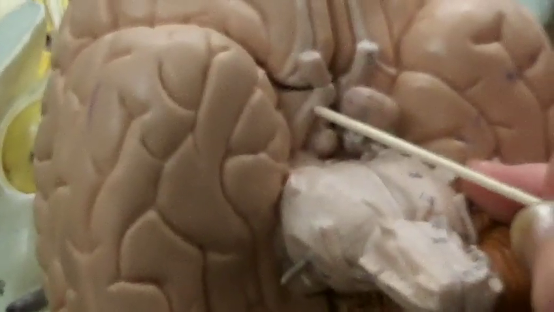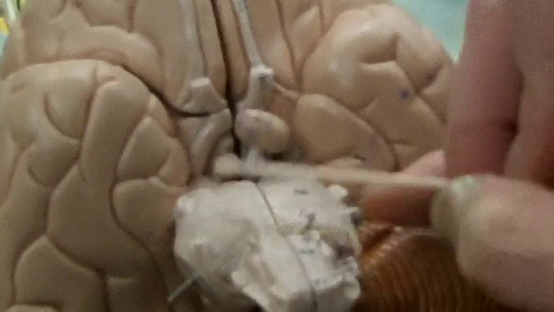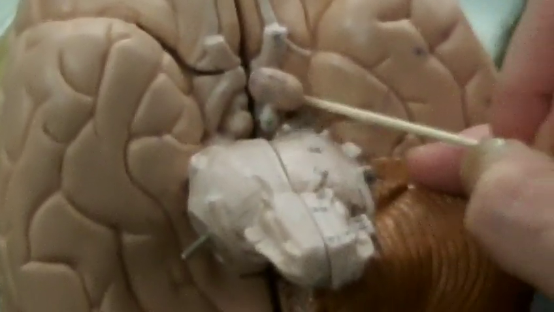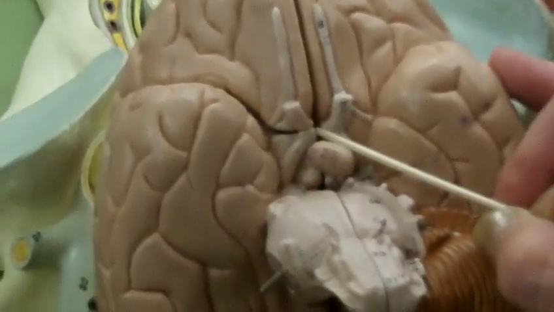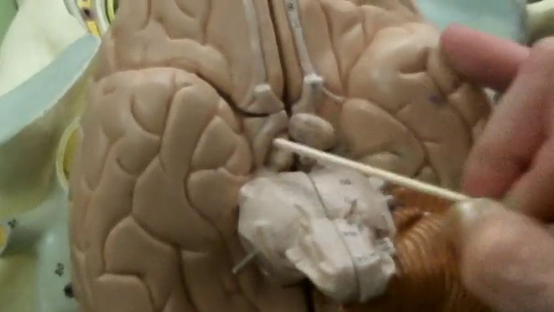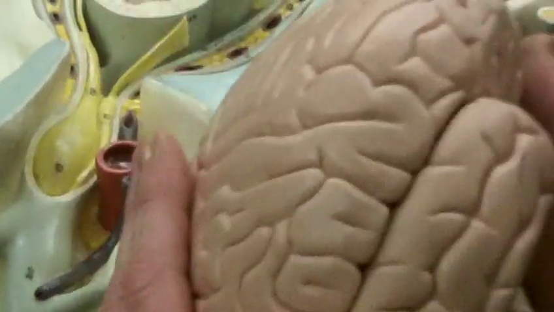Where those axons continue from the optic chiasm to the thalamus, those are the optic tracts. So it goes optic nerves, they cross at the optic chiasm, and then the optic tract goes to the thalamus. Okay. I think that covers the brain.